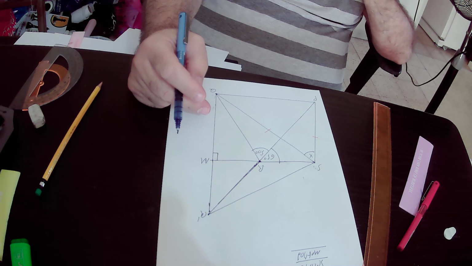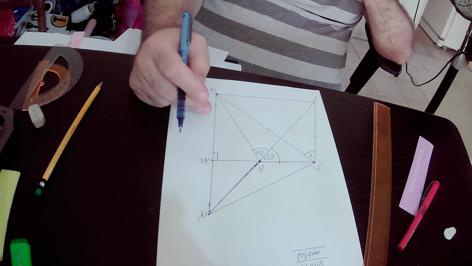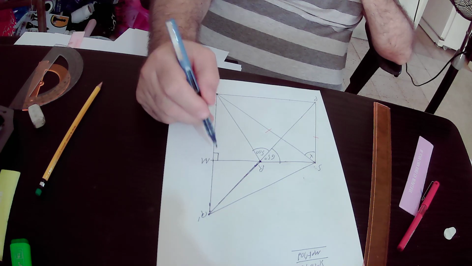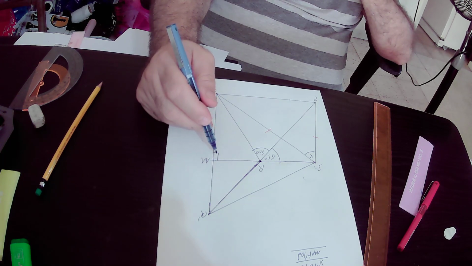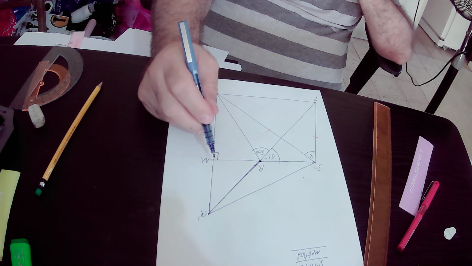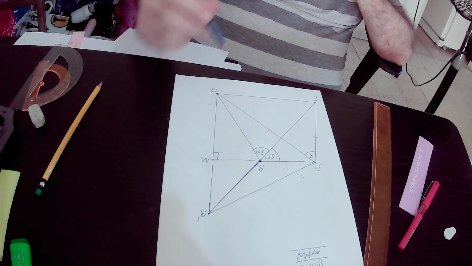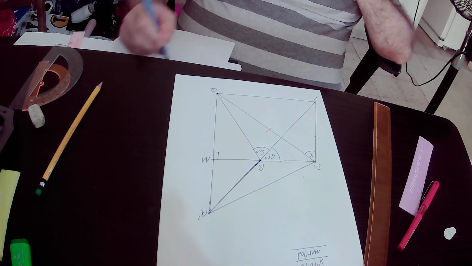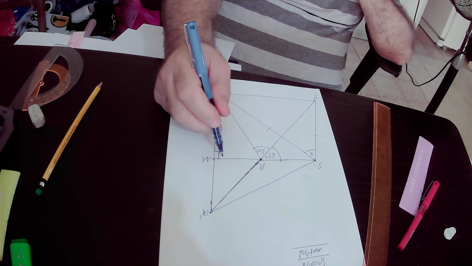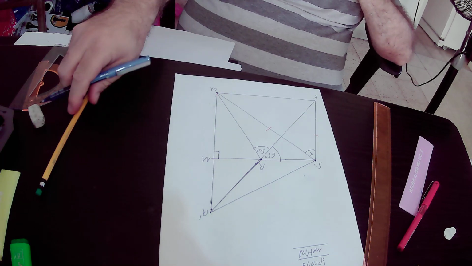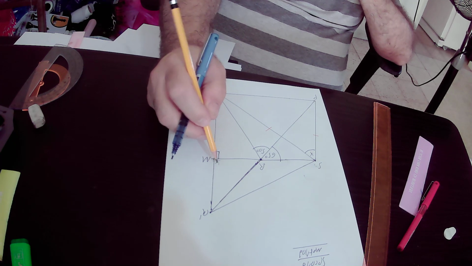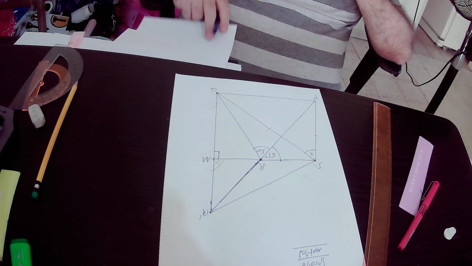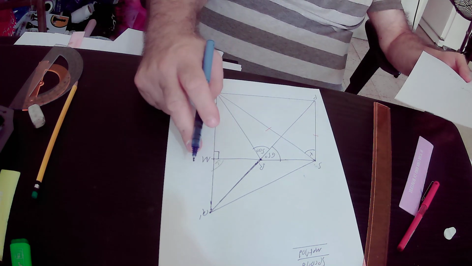We know the rule that the sum of the angles at any point along a straight line equals 180 degrees.